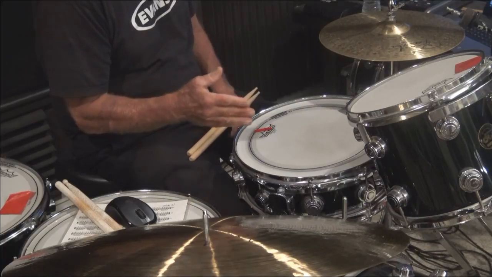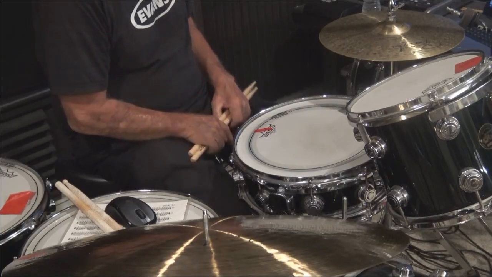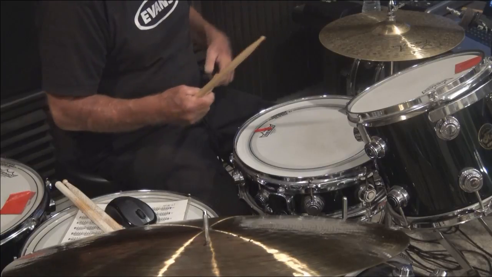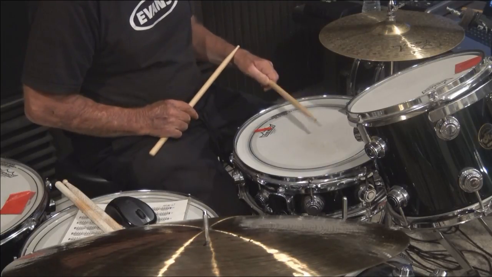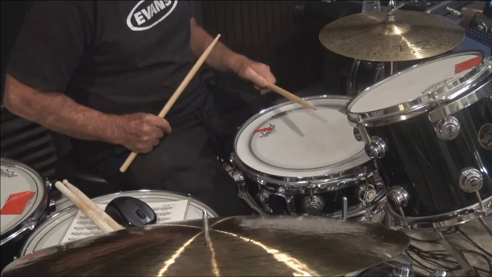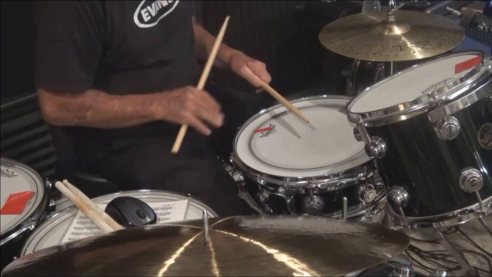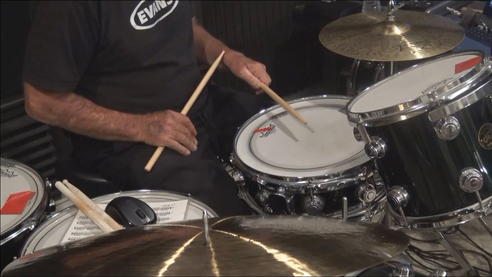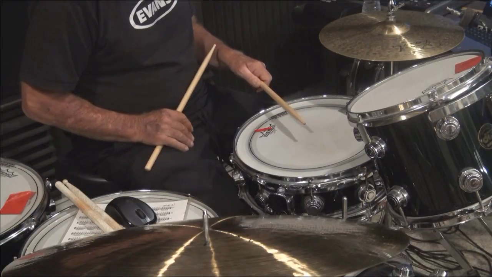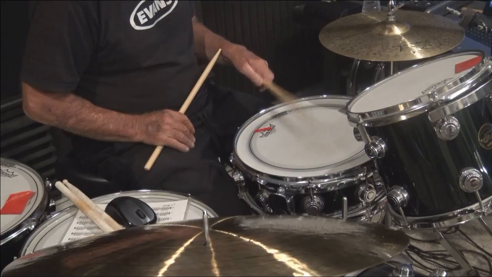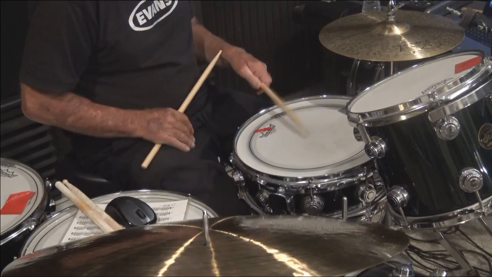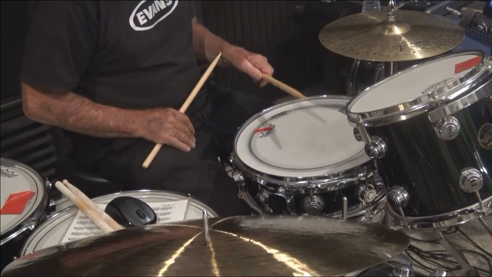Now, the way I'm doing this, I'm thinking of this as, instead of 1, 2, 3, 4, 5, 6, I'm going to subdivide the count. If you remember how I did triplets, I told you I count triplets 1 and 2 and 3 and 4 and 1. Okay, so now I'm going to subdivide that as, instead of counting 1 and the 2 and the 3 and the 4 and the, I'm going to count 1, 2, 3. 1, 2, 3. Each triplet would be 1 downbeat, 8th note triplet, 8th note triplet, 8th note triplet again.